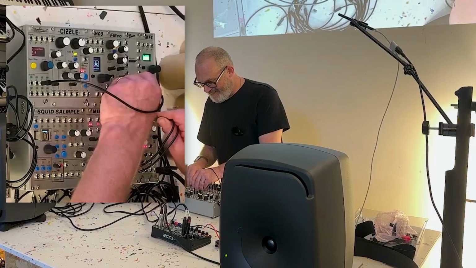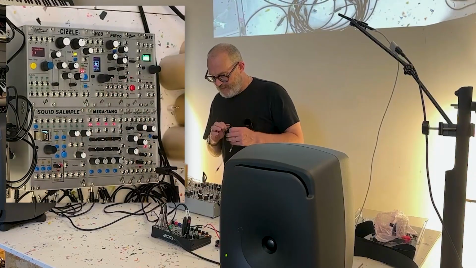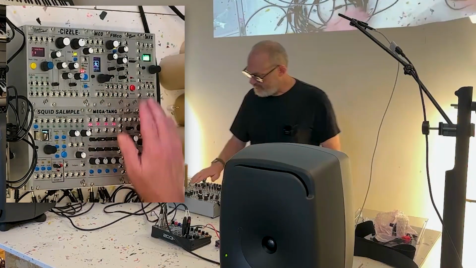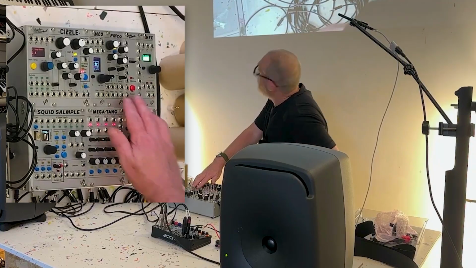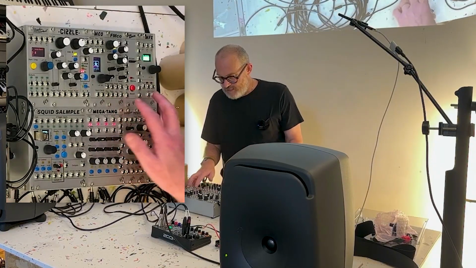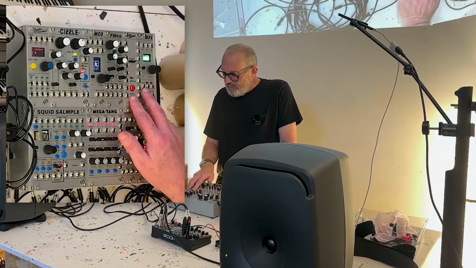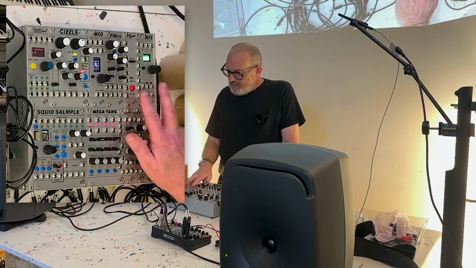Right, so I've got one more thing to go. So here I've got the, oh, can you see it? Yeah. So I've got the stem ripper here, which is our newest module.